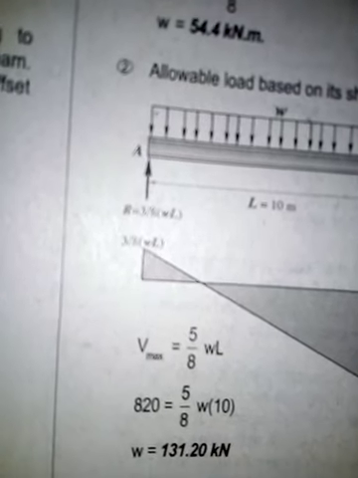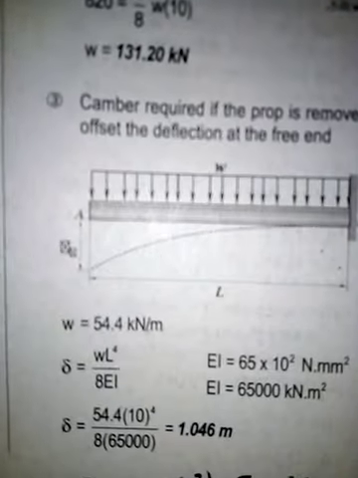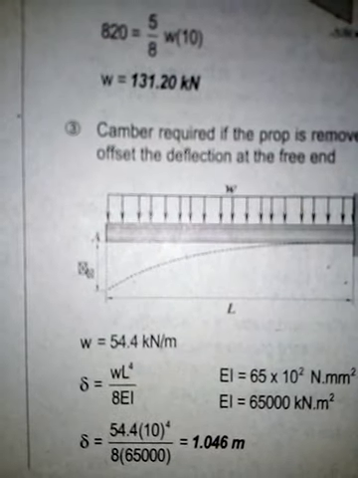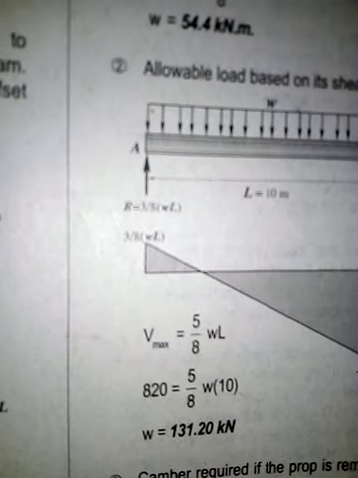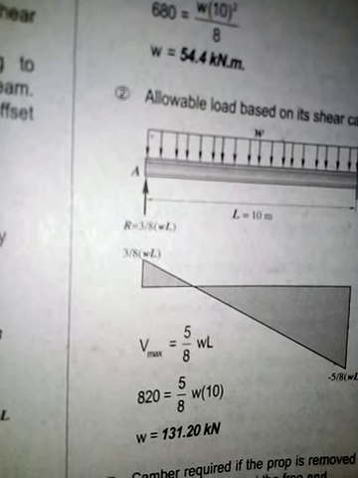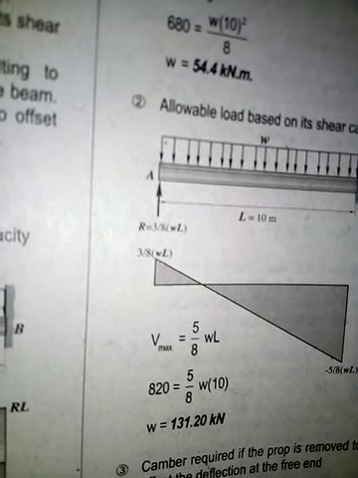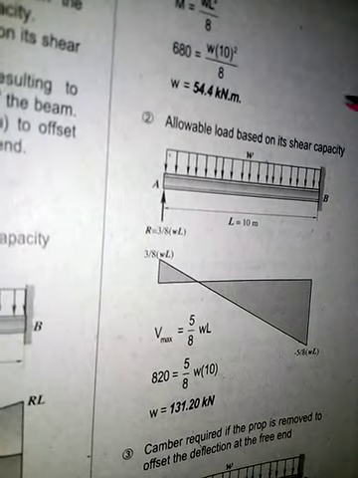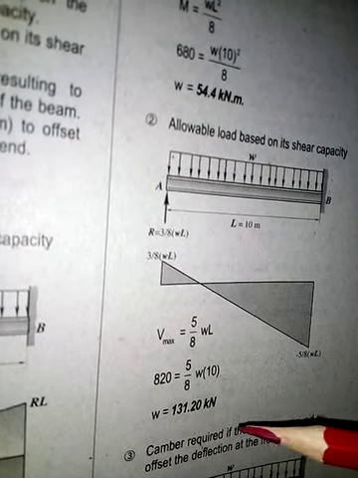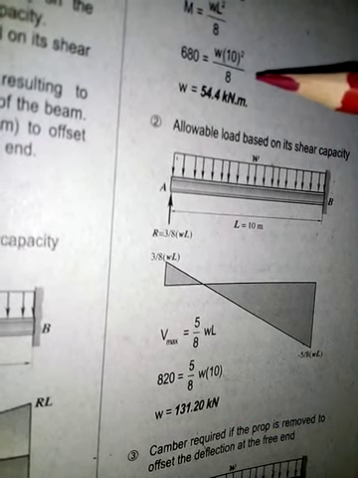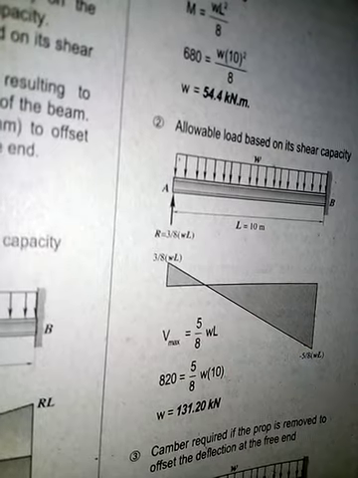So we'll just be focusing on the computation of the fixed end moment of the beam with support at pre-end. So the answer here is also the same, but as I've said, we'll just be focusing on the computation of the fixed end moment. So we have the same W that we computed. We have the same amount of W.